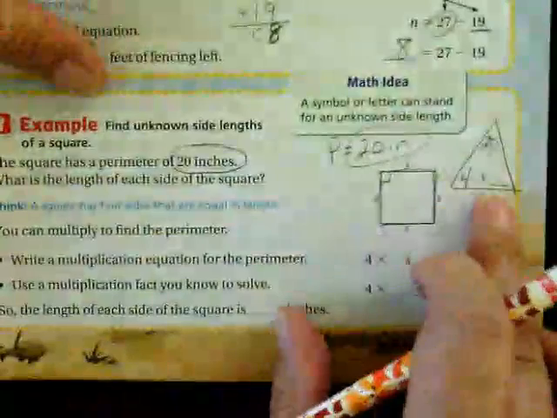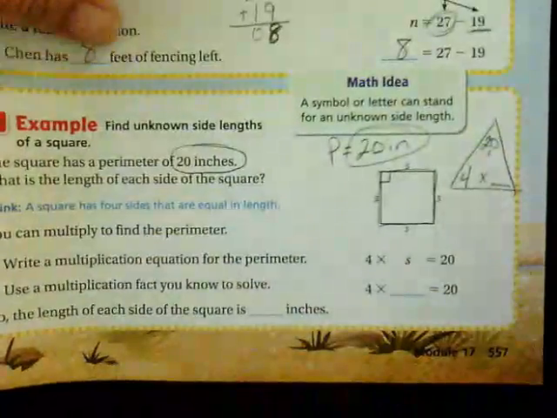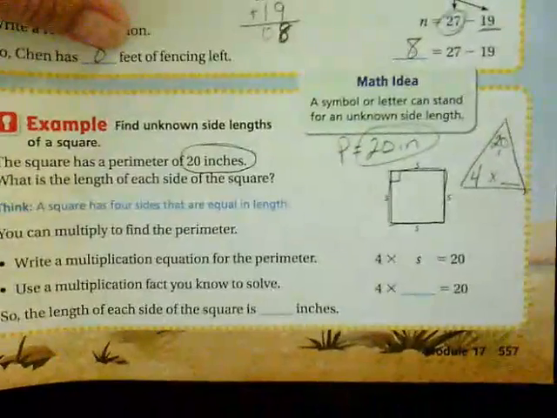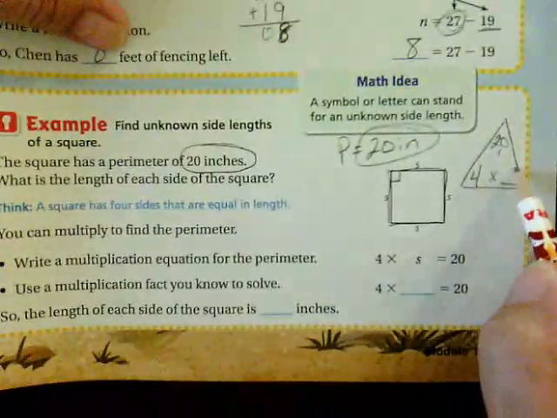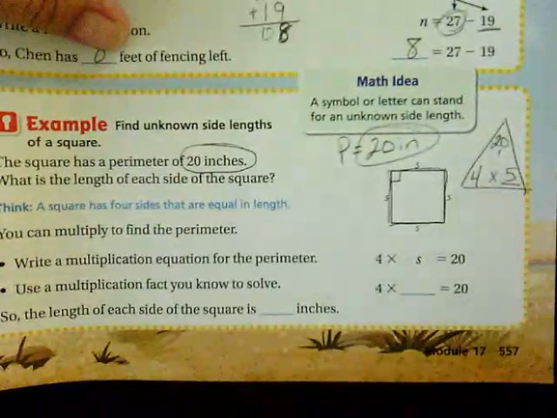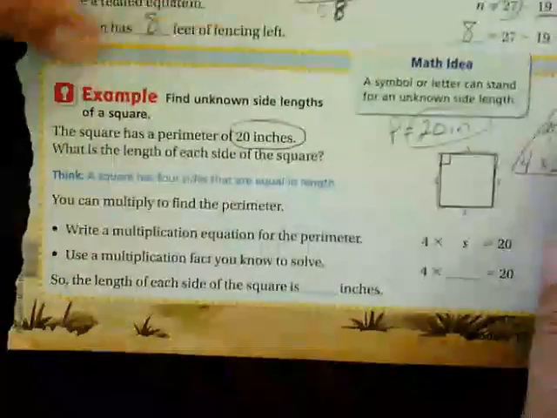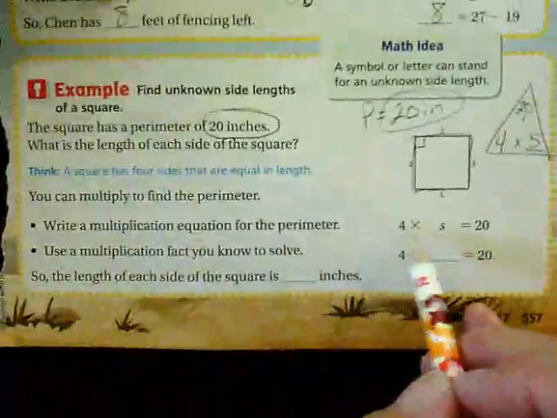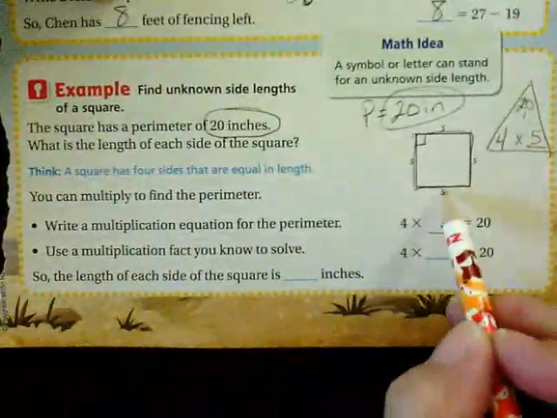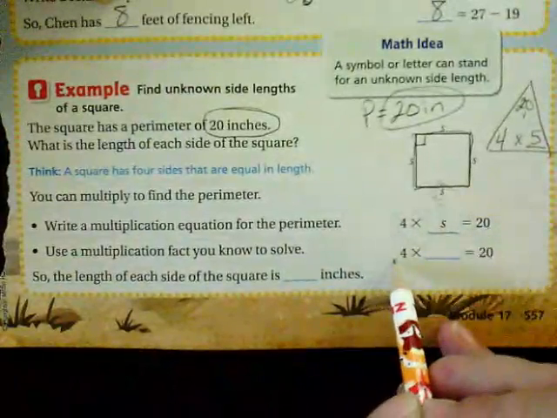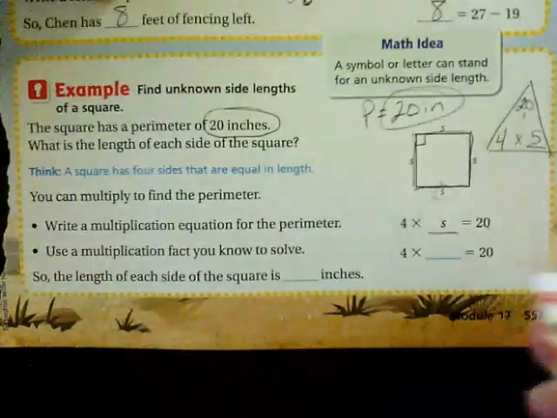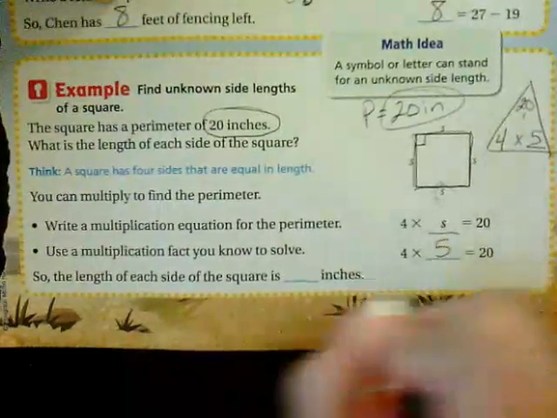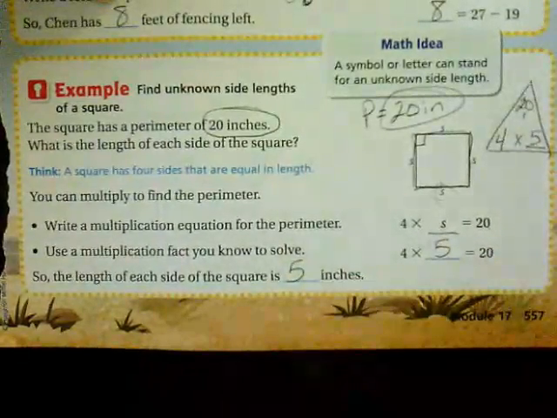Oh, sorry, y'all can't see that. 4 times what equals 20? I'm using fact families because that makes sense in my head. And I know that 4 times 5 equals 20 because I know my multiplication tables. So we're going to write a multiplication equation for the perimeter. 4 times S, which is the side, equals 20. So 4 times what equals 20? Well, I know that 4 times 5 equals 20, so each side length is 5 inches.